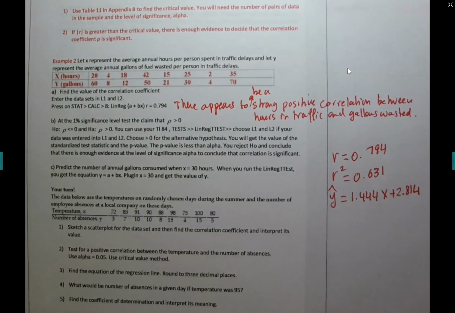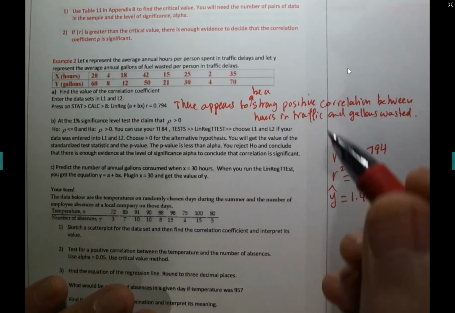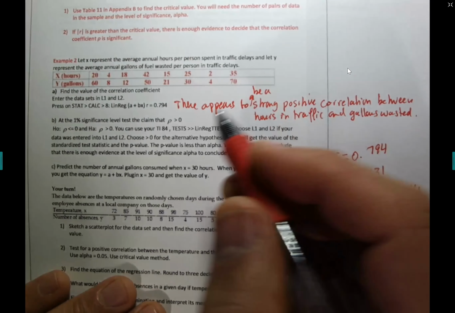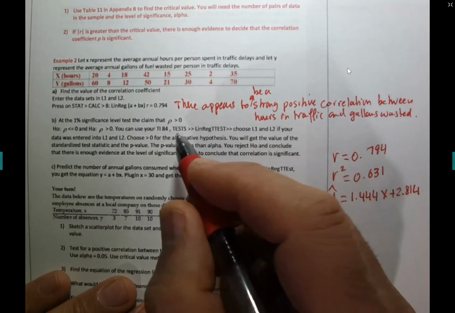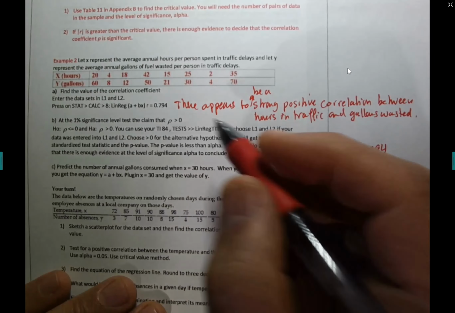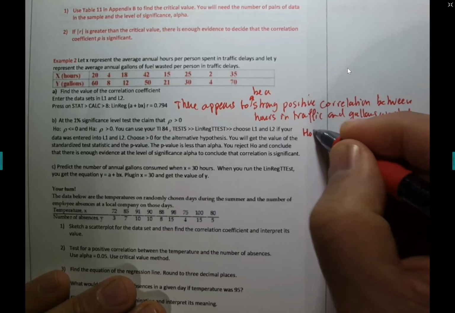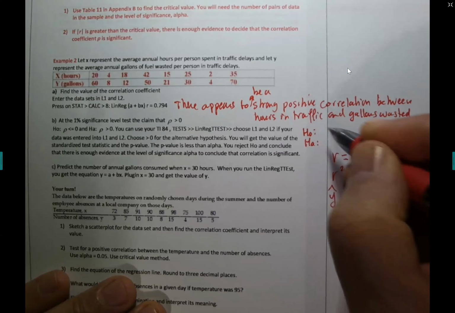The only way to tell whether there is a relationship is to do the hypothesis test. Now, at the 1% level of significance, test the claim that rho is greater than 0. Okay. He's making it clear to us. So he wants us to test the claim that rho is greater than 0. So this is your alternative hypothesis, guys. You're going to have H0, HA here.